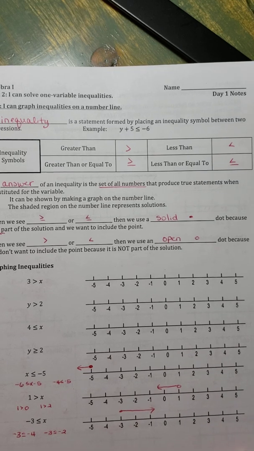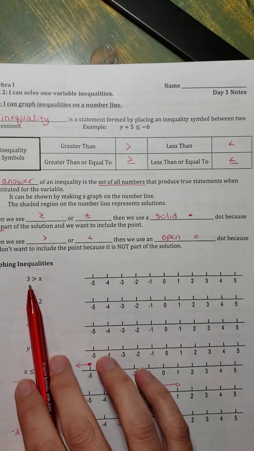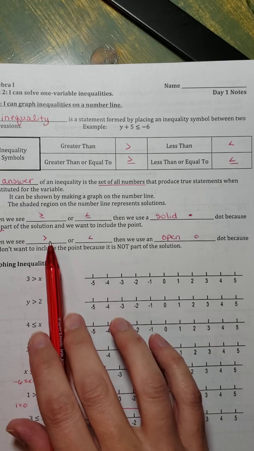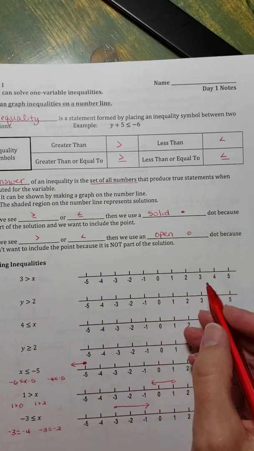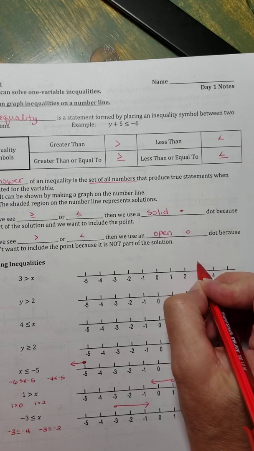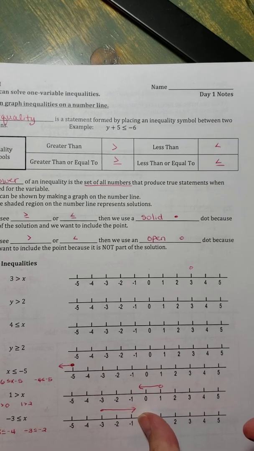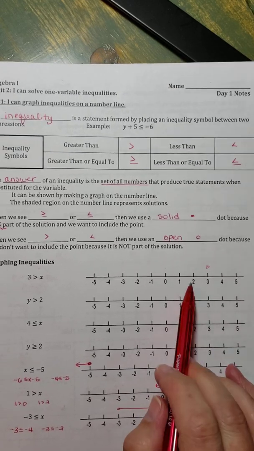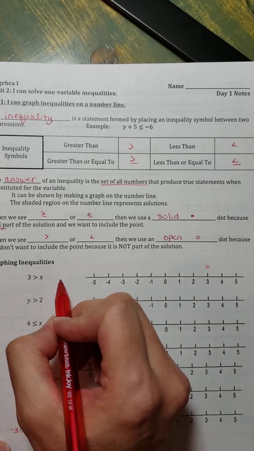So our first set of examples is graphing inequalities. This first one says 3 is greater than x. Because it's this symbol, greater than, we're going to use an open dot. I'm going to put my open dot on 3, and then I have to decide what direction to draw my arrow. I'm going to choose a number just to the left of 3 and just to the right of 3 and see which one makes sense.